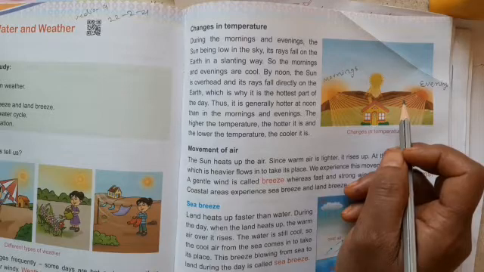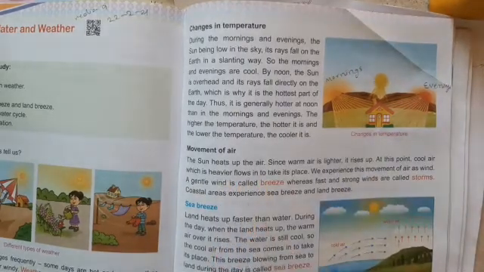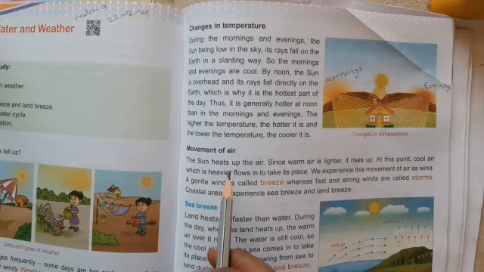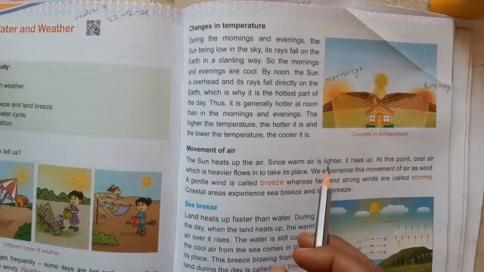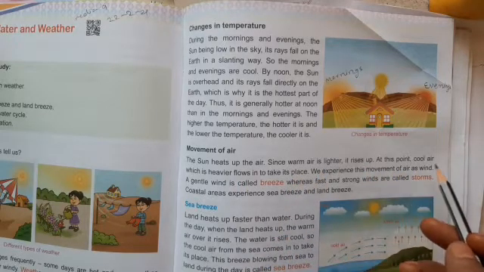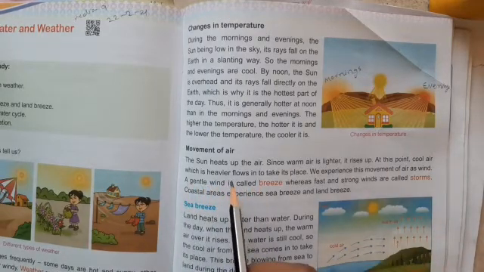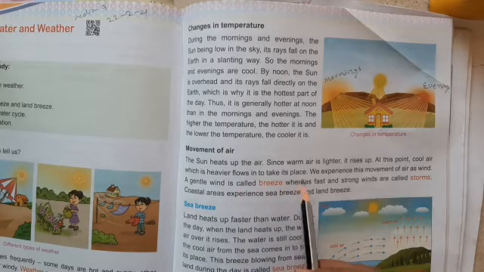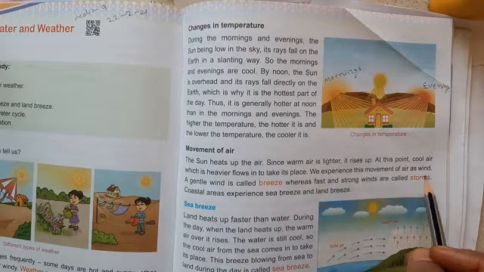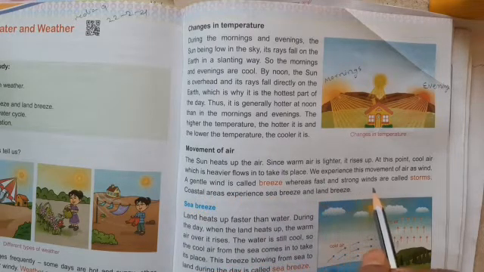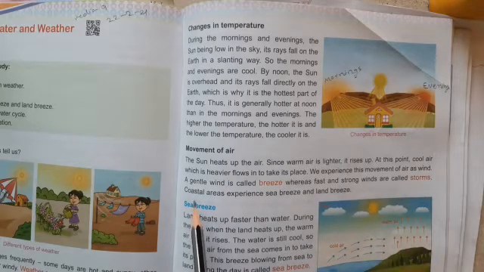Now we will see movement of air. The sun heats up the air. Since warm air is lighter, it rises up. At this point, cool air, which is heavier, flows in to take its place. We experience this movement of air as a wind. A gentle wind is called the breeze, whereas fast, strong winds are called storms. Coastal areas experience sea breeze and the land breeze. Movement of air.